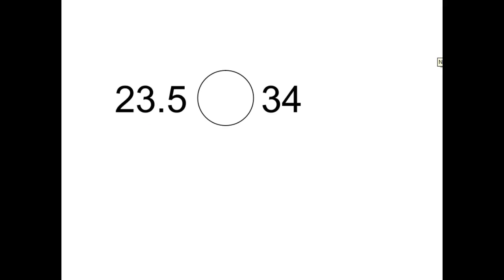Check this one. Here's my whole number part over here, 23. This doesn't have a decimal point, which means it goes at the end, and that's my whole number part. So 34 whole ones is larger than 23 and 5/10. I never even had to go to the decimal.